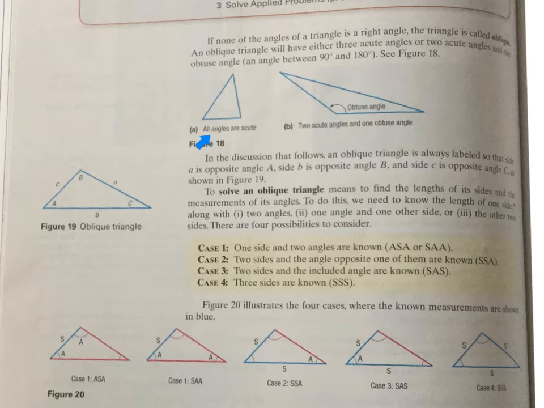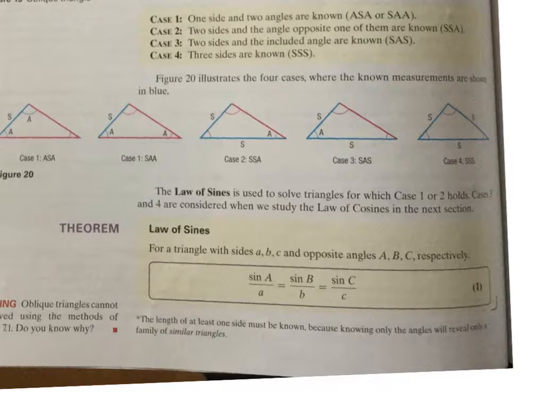One is called the acute case, where all the angles are less than 90 degrees. The other case is called the obtuse triangle, where one angle is greater than 90 degrees. Notice how the right triangle is the transition, the intermediate stage between acute and obtuse.